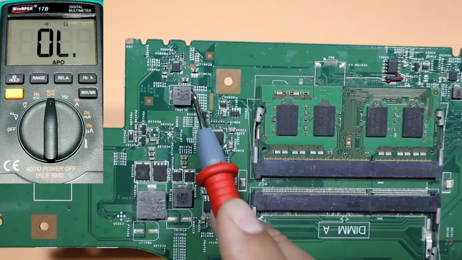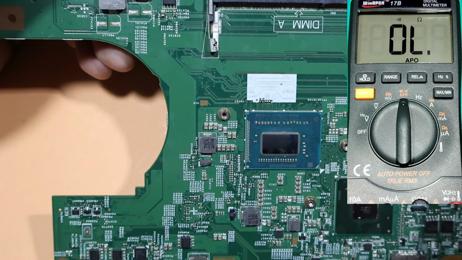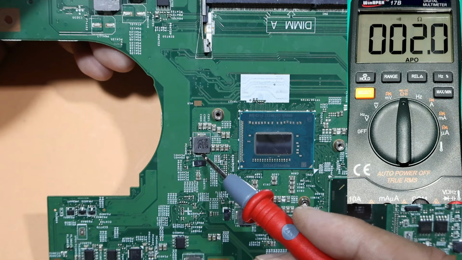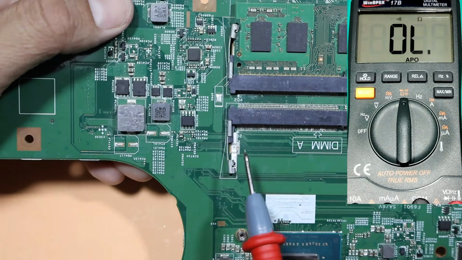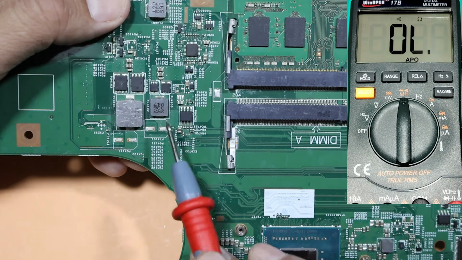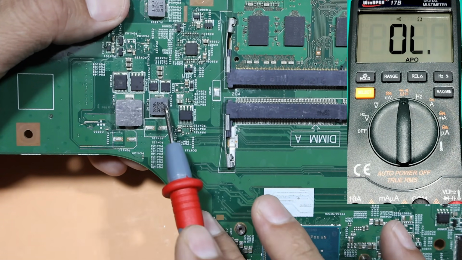Let's check the RAM circuit. This is good. So we have two circuits here with a very low reading. The CPU circuit, very low, and we have a very low reading because this is a 3.3 volt. Means for me the short is here.